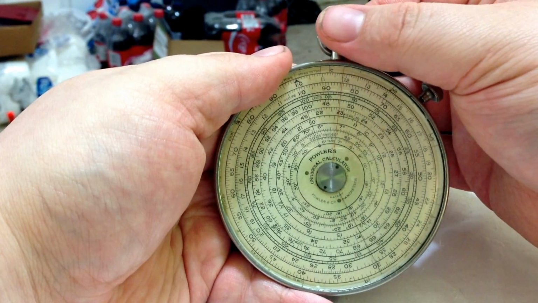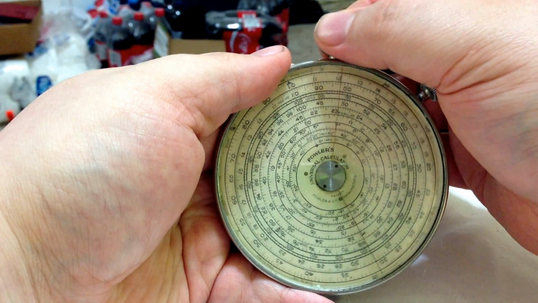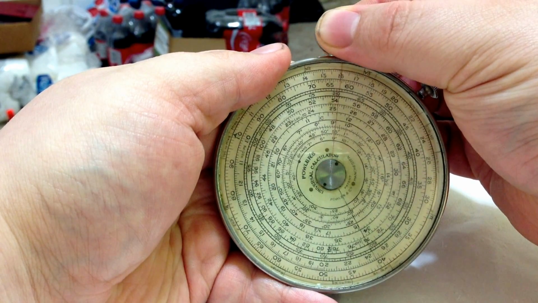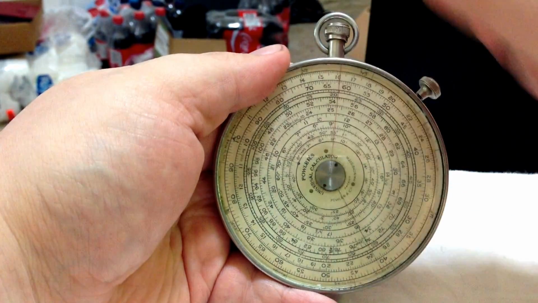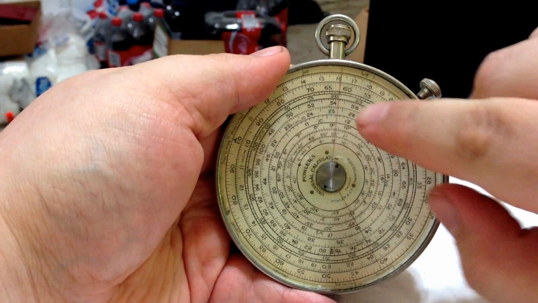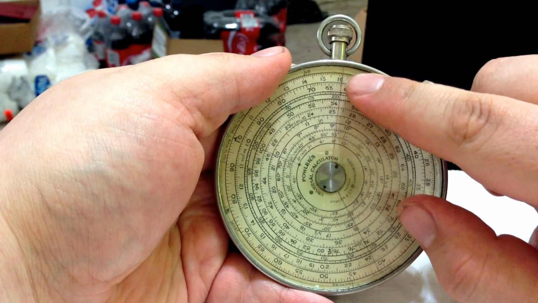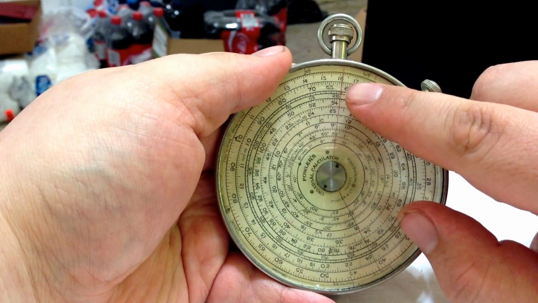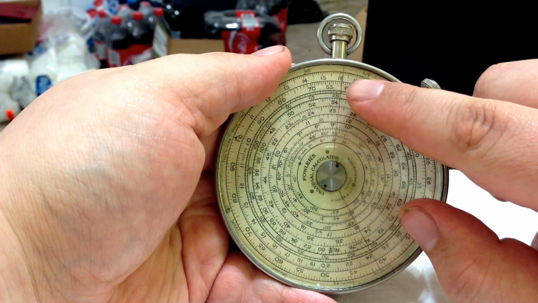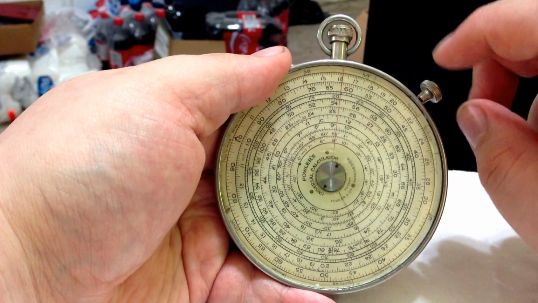If we then have ourselves 41 millimeters, okay, and you can see I've set 41 down here. Up at the top, we can read that it is, say, 1.61213 inches. Okay?